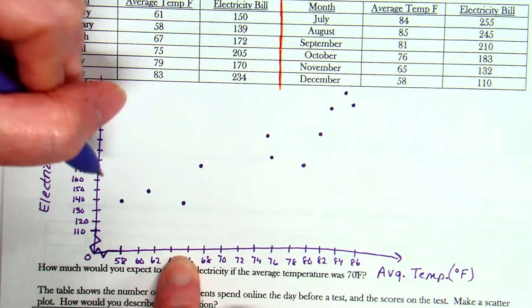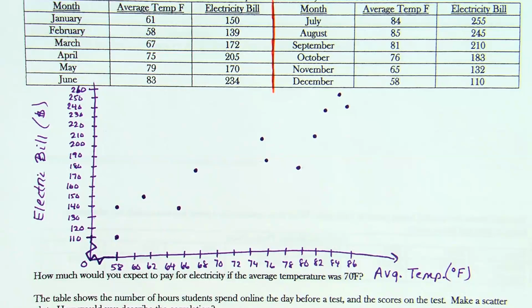Okay. Does your scatter plot look something like my scatter plot? Similar. Yeah. Okay. It should look similar. When you get done, you end up with 12 points. And one of the questions we're being asked, how would you describe the correlation?